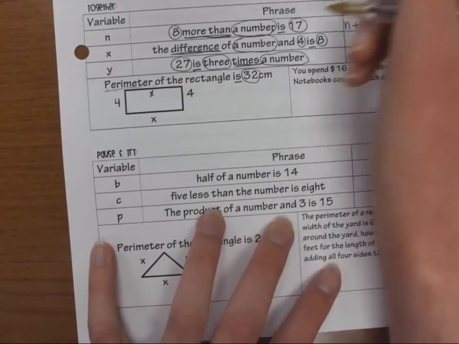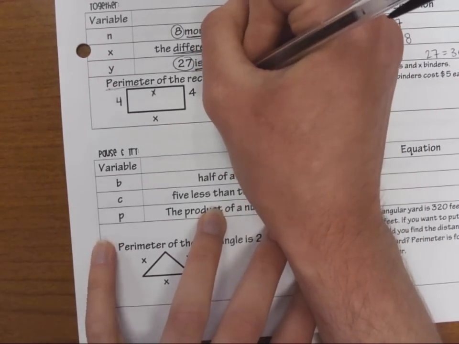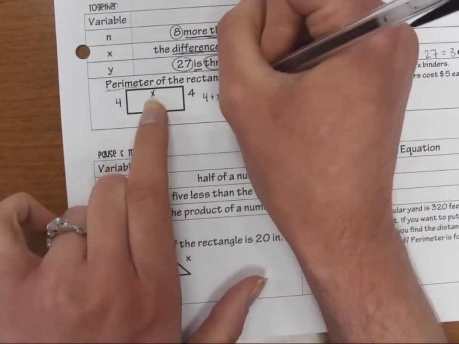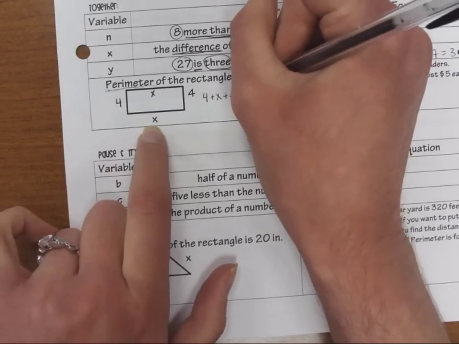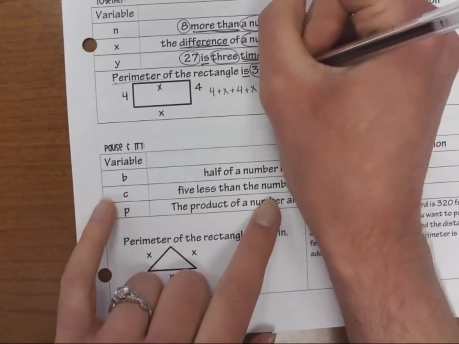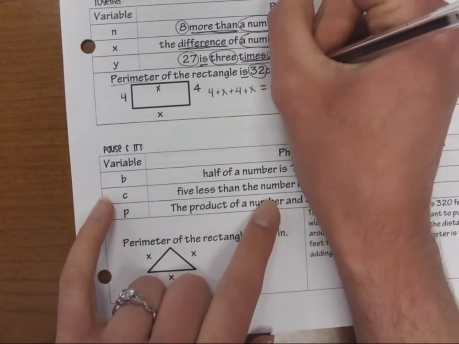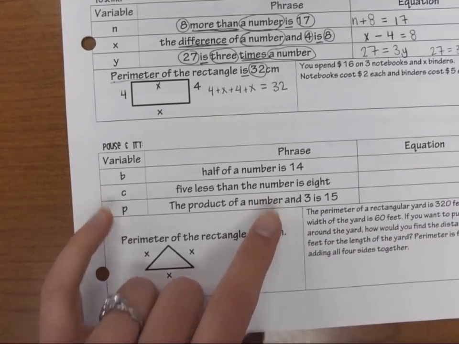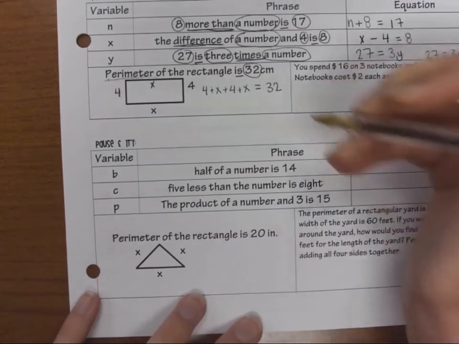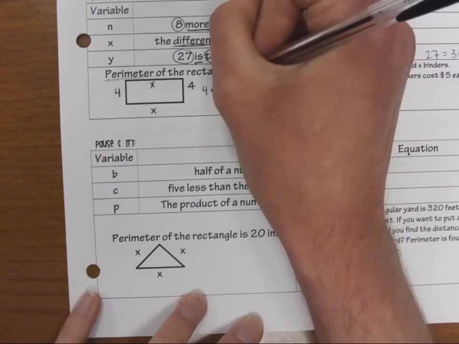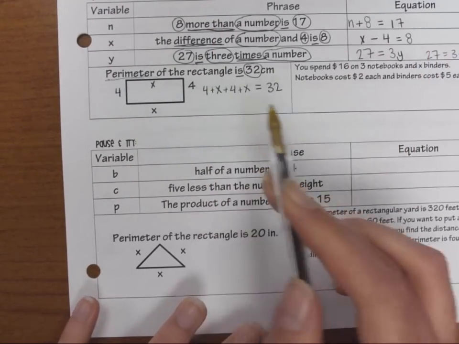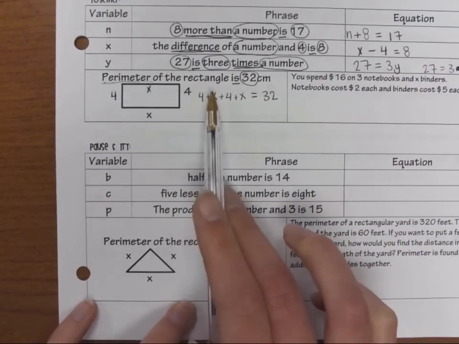So to set this up, I'm going to go 4 plus x plus my other 4 plus my other x is, I write my equal sign, 32. And I'm done. Okay, we looked at something like this yesterday, or today in class, depends on when you're watching the video.